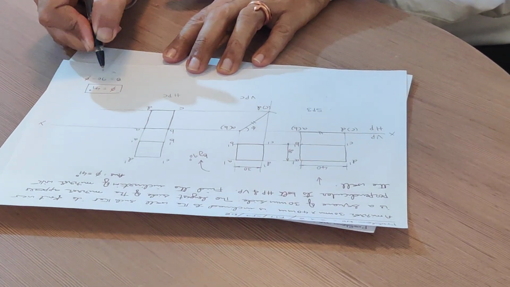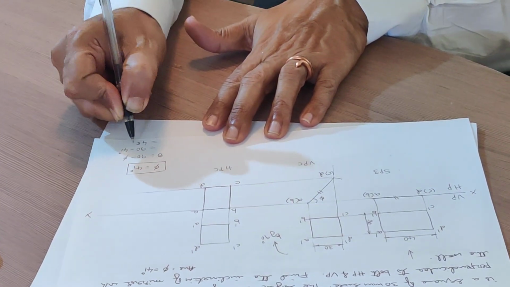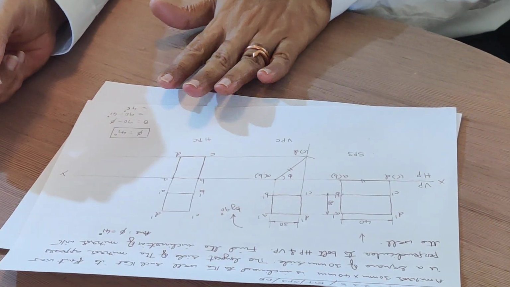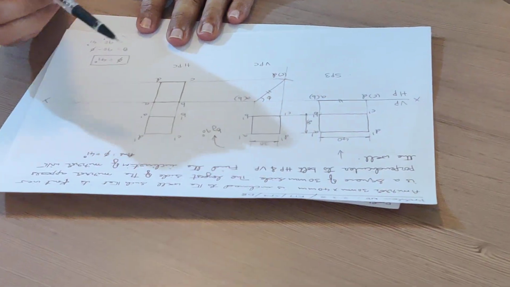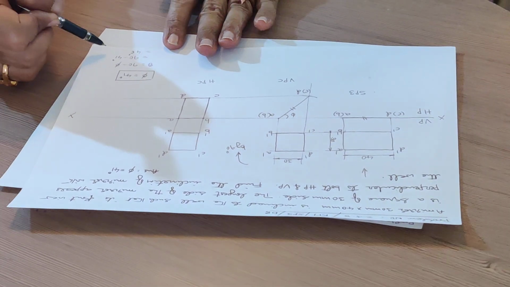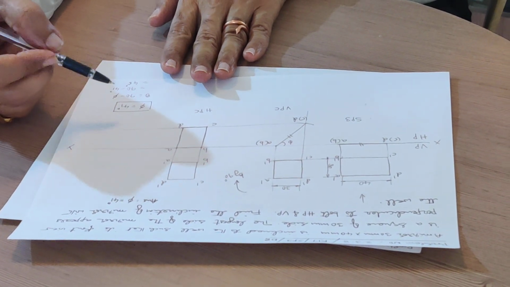In other words, theta is 90 minus 41 degrees, that is 48 degrees. This is an observation which you should make. Though you are asked what is the inclination of the mirror with the wall, which you have already got, this is also there. The inclination of the surface with HP will be 48 degrees.